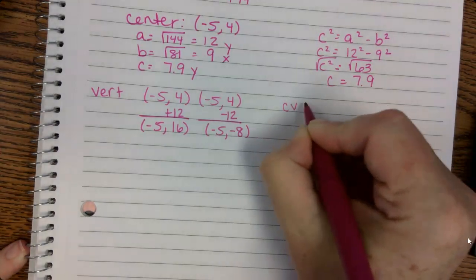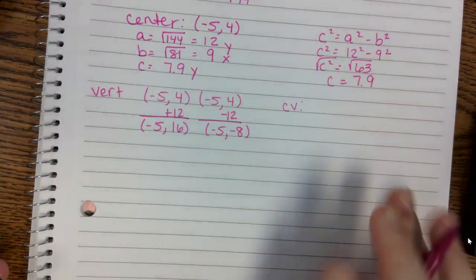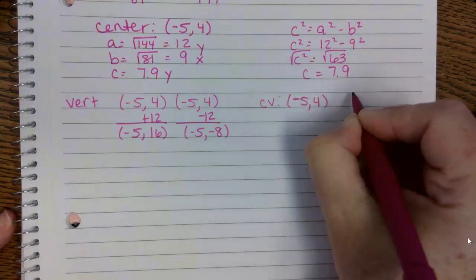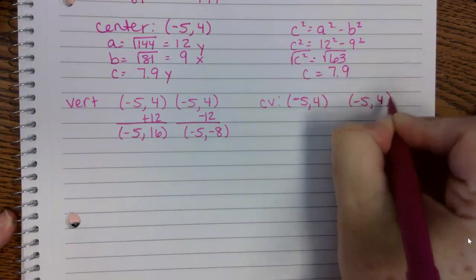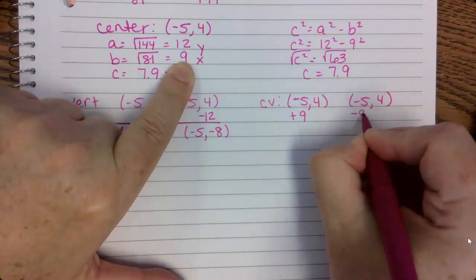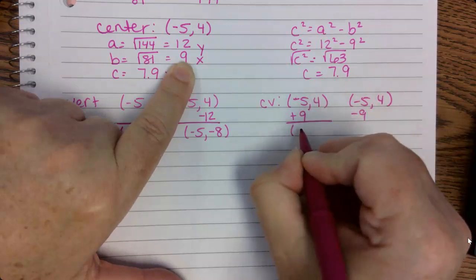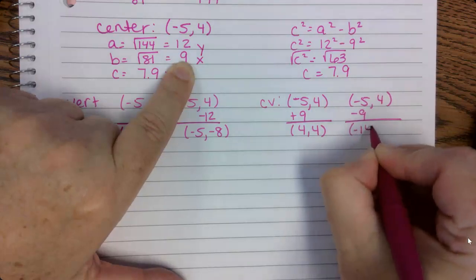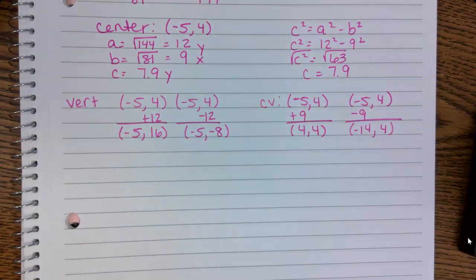Your co-vertices: we're going to do (-5, 4) and (-5, 4) again. And those are 9s. So we're going to add 9 and subtract 9 to your x's. So that would be (4, 4) and (-14, 4).